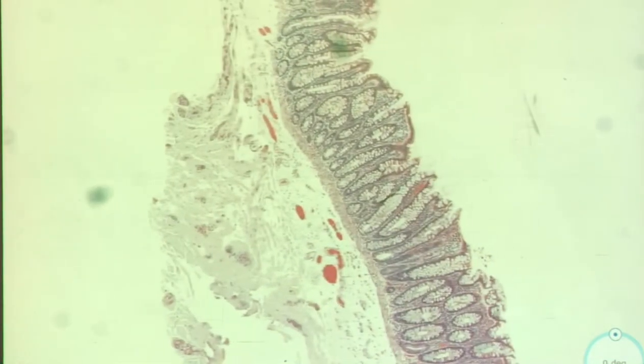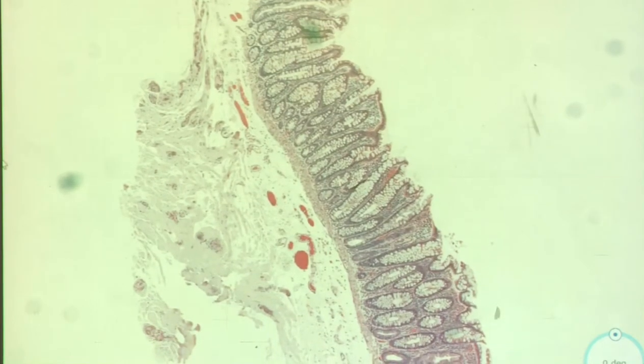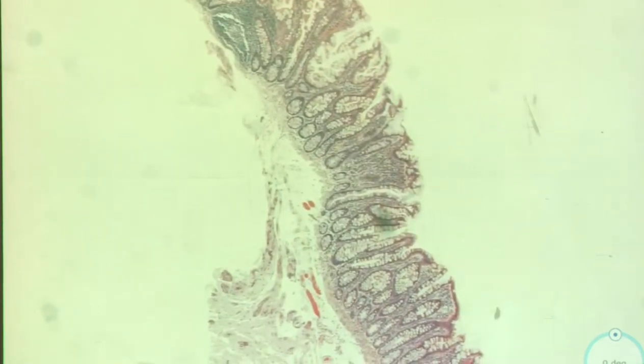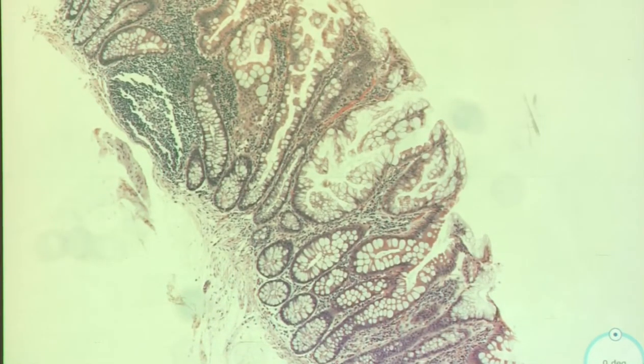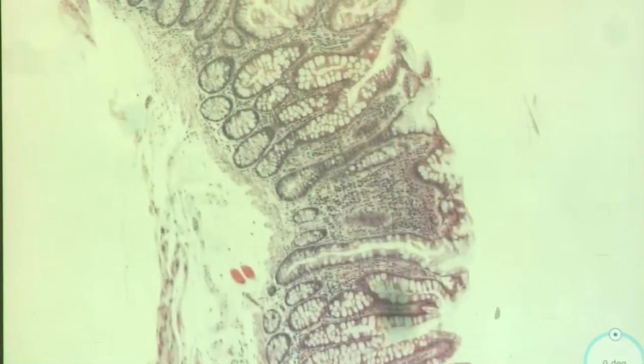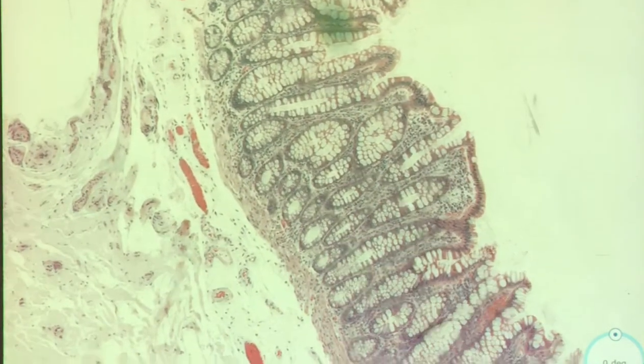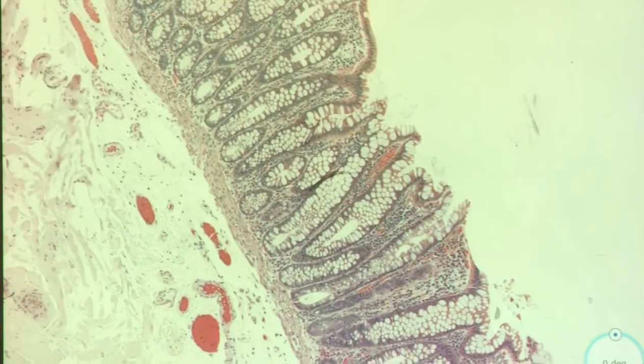Okay, so I can identify the colonic mucosa and the crypts. Beautiful, yes. Colonic mucosa, we have lots of crypts. These are serrations too. Yes, wonderful serrations. But they are in the top half. They're in the top half, yes.